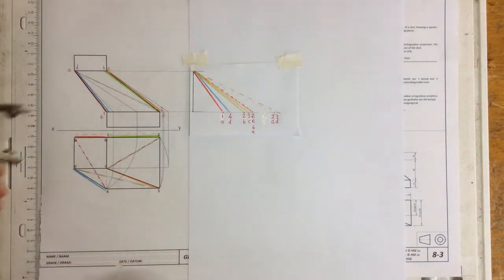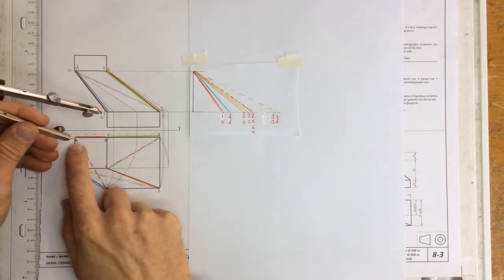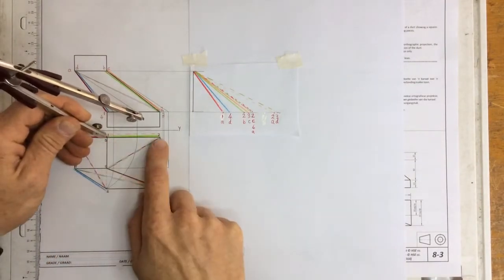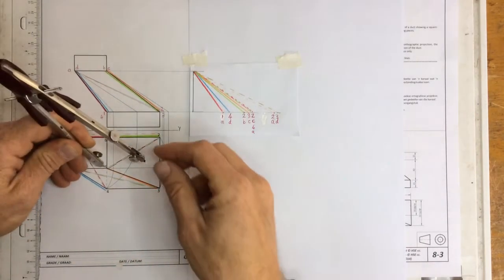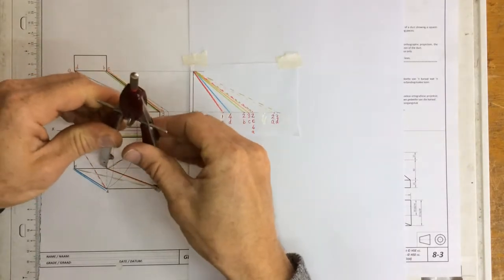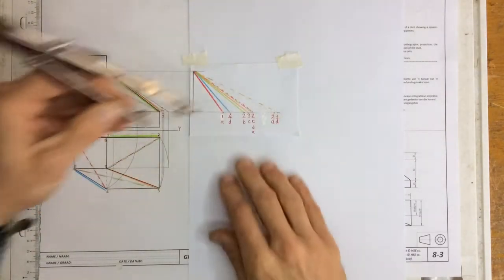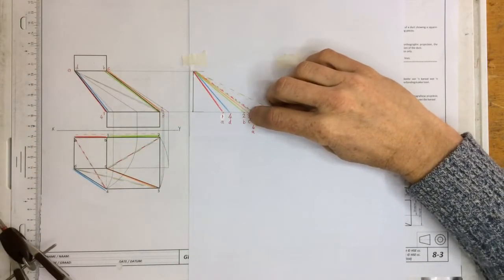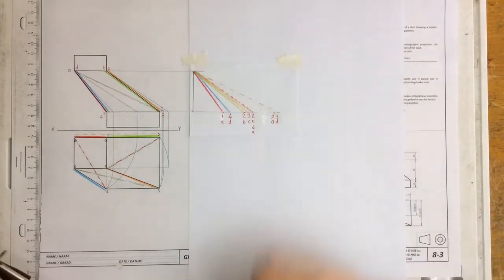Right. I'm going to draw all of these points, so from A to 1, from B to 2, from C to 3, and from D to 4. All of them, I take these measurements over here from the top view, so I'm just going to do this one from C to 3, say. I take it across here, I plant it down there, and I'll label this thing 3C, okay, so that I know what line I'm dealing with over here.